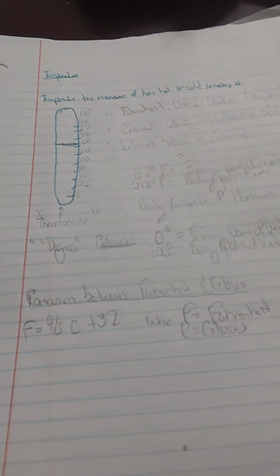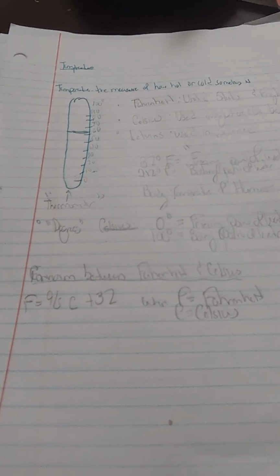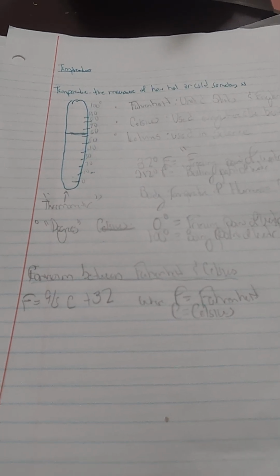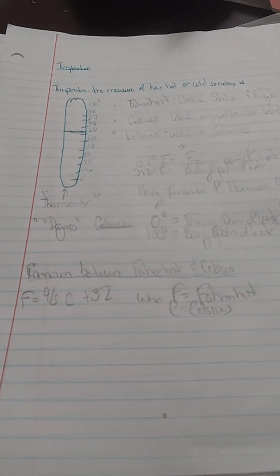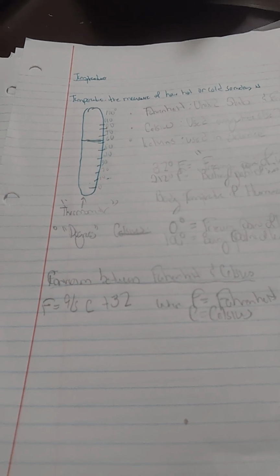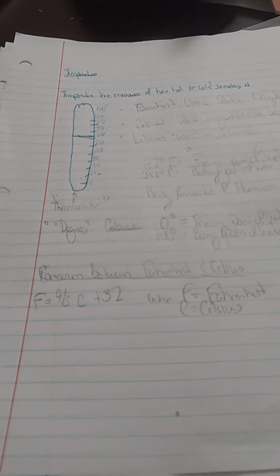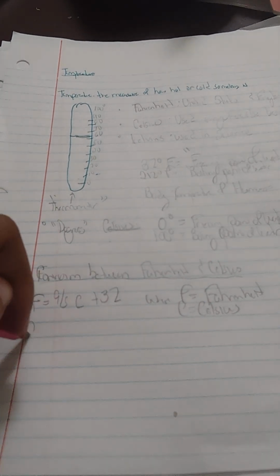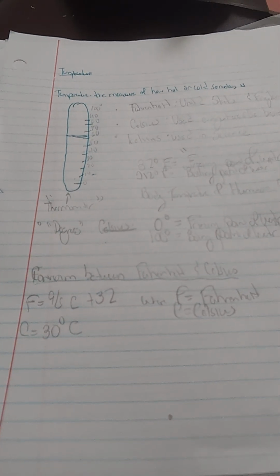So basically, this is what you would see in a more advanced study of math, something called an equation. If we know one form of temperature, we can find out how to convert into the other temperature scale, right? So, for example, let's say we know the Celsius is 30 degrees Celsius, and we want to convert into Fahrenheit.